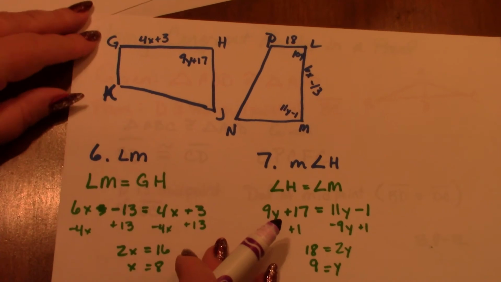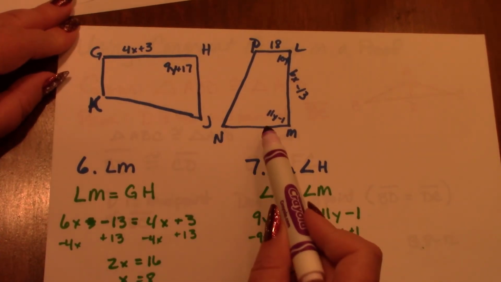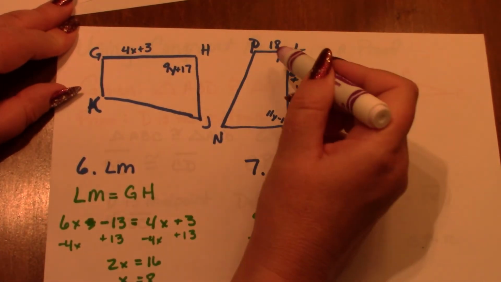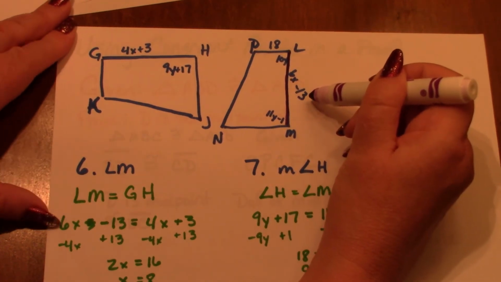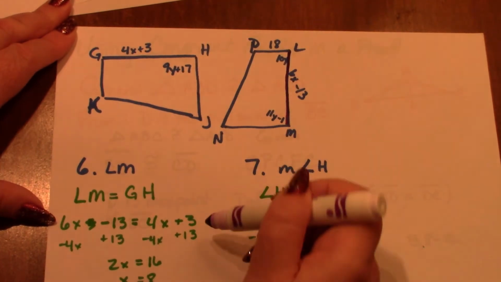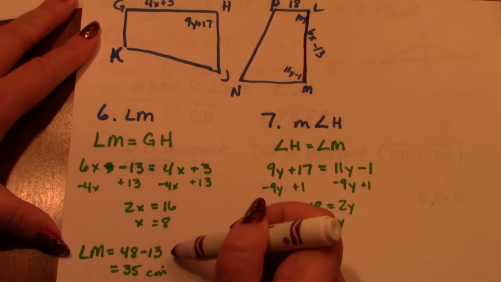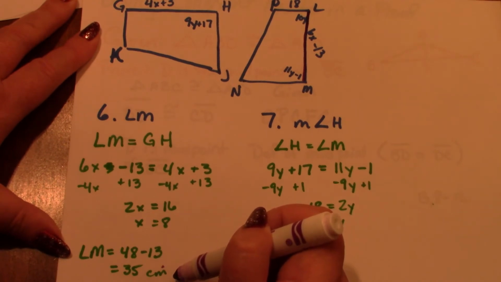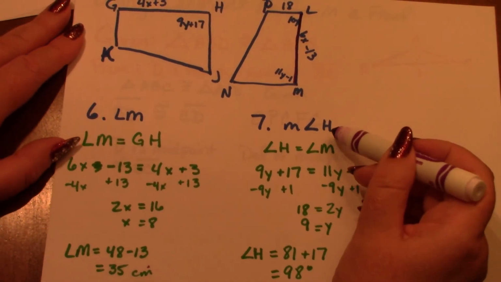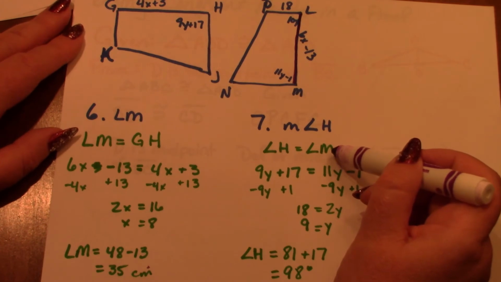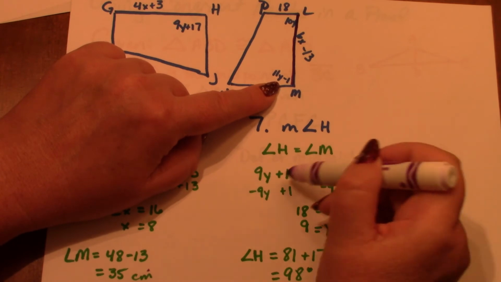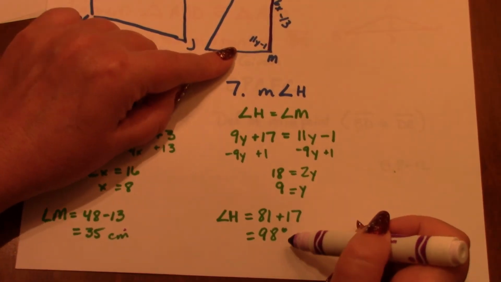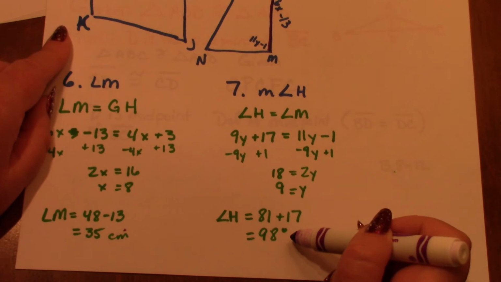Pause here and come back when you're done. For number 6, we know that these two are congruent. We're looking specifically at line LM. So we're going to put 6x minus 13 equal to 4x plus 3, solve for x, and then determine that LM is 35 centimeters. Measure of angle H is the same as measure M, so we can put these two equal to each other, solve for y, and then determine that angle H is 98 degrees.